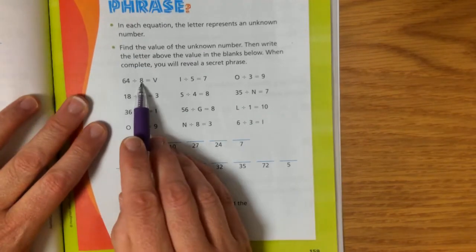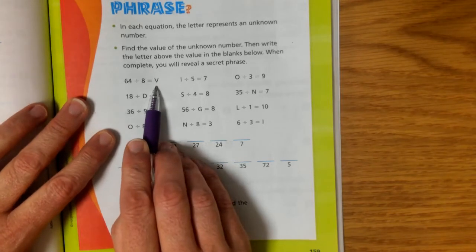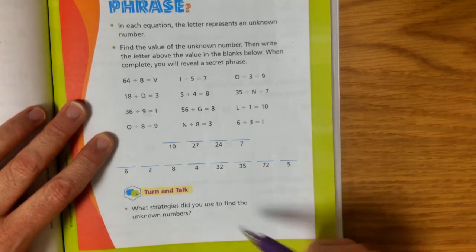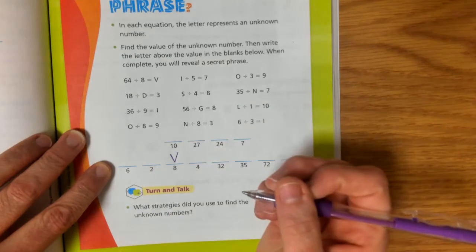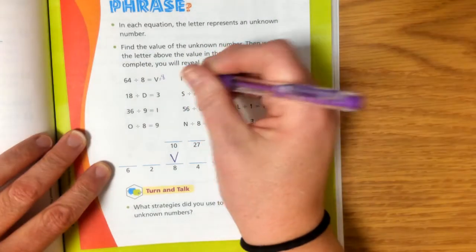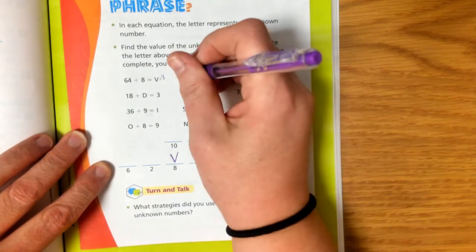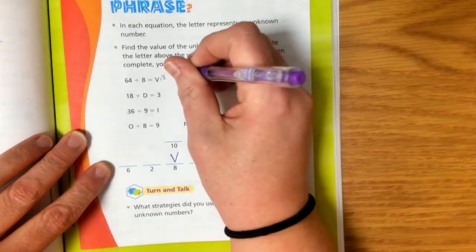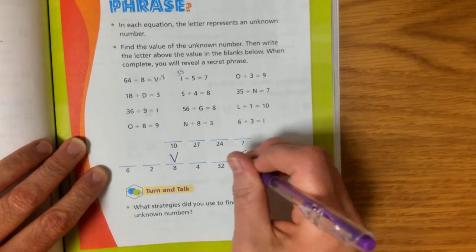So 64 divided by 8 equals 8. We need to find the V, so we find 8 and put a V. Here's 8, so that's going to get a V. If you want to put your 8 next to that. This is an I. I divided by 5 equals 7. What do we think our I would be? Our I would be 35. So we need to find our 35, and that's going to be an I.